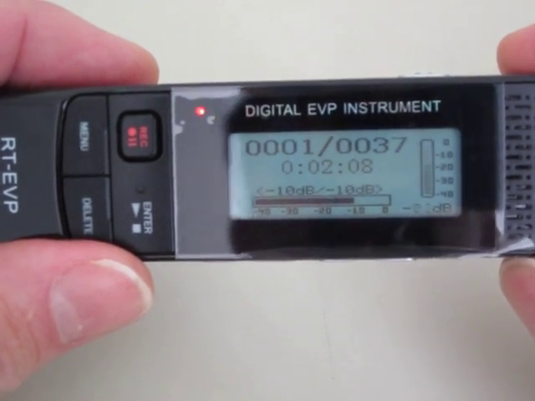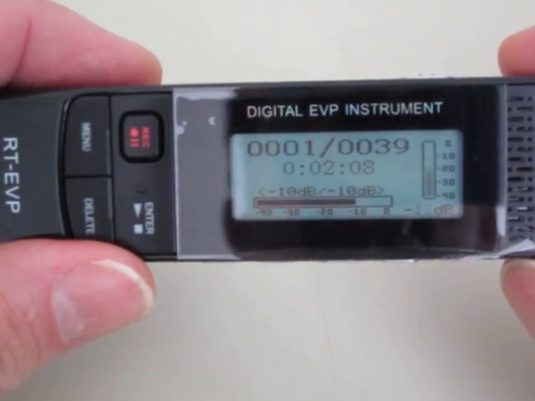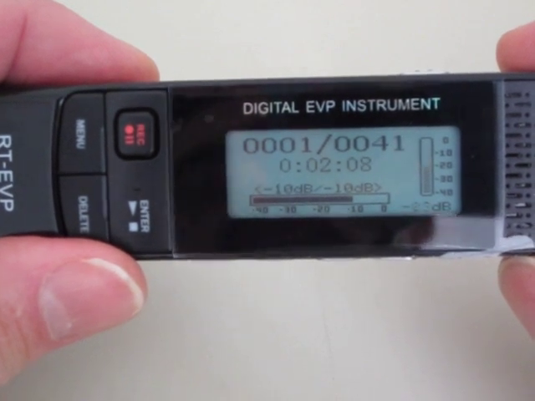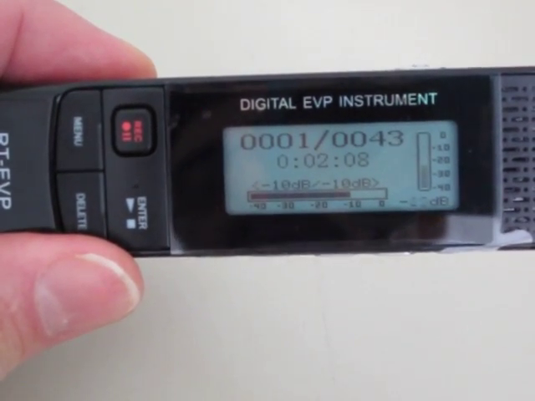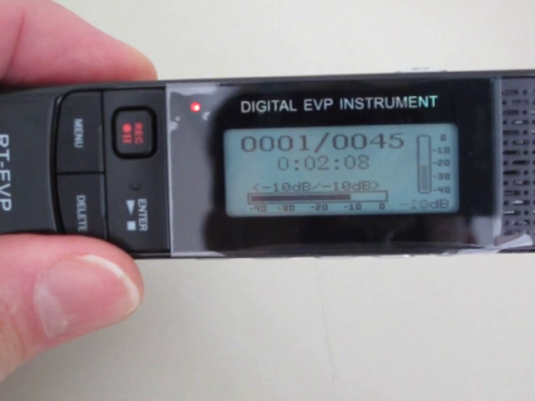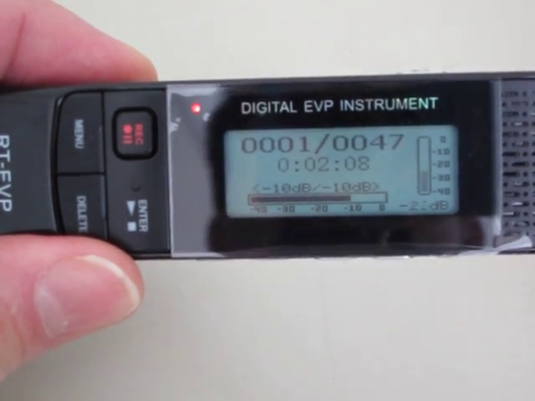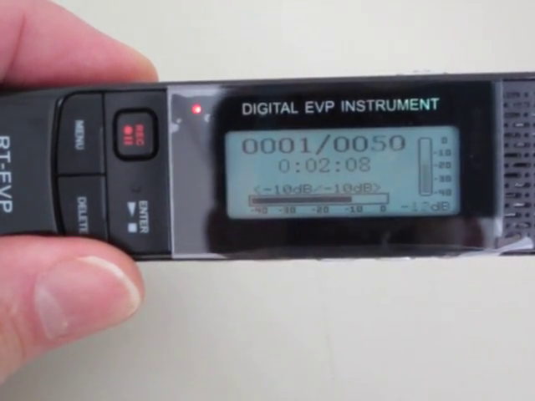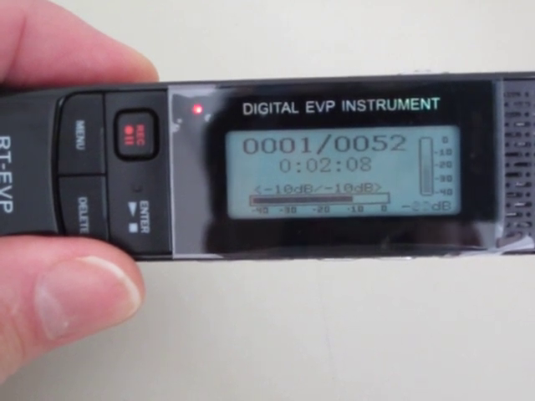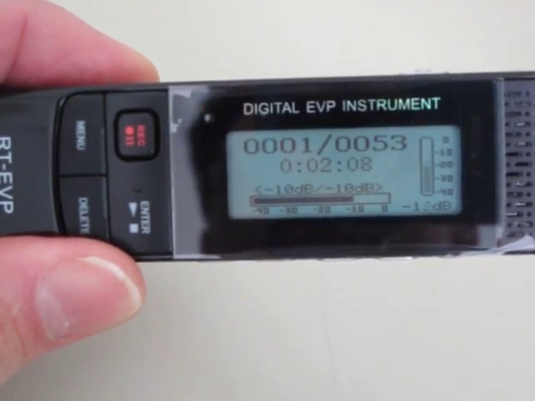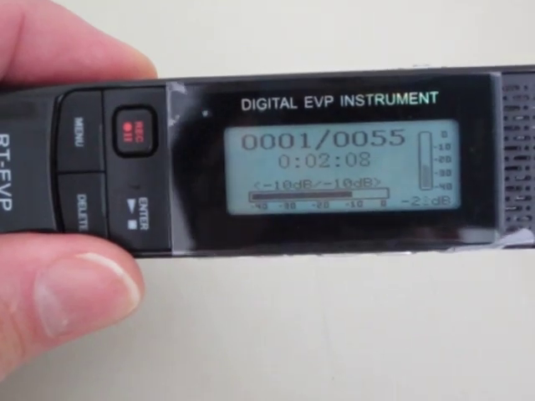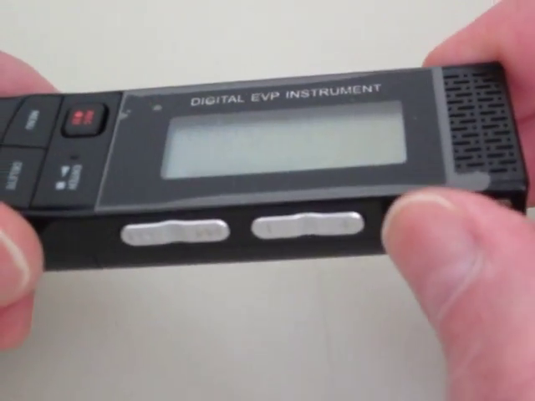Alright, so right now we're recording and counting, and that's one way of using this. You can actually use it during an EVP session where you can ask a question. As soon as you're done asking your question, you stop and you look at the last number recorded, and you wait to see if the number changes from there, indicating that you received some response. Alright, to exit from this, simply press the escape button.